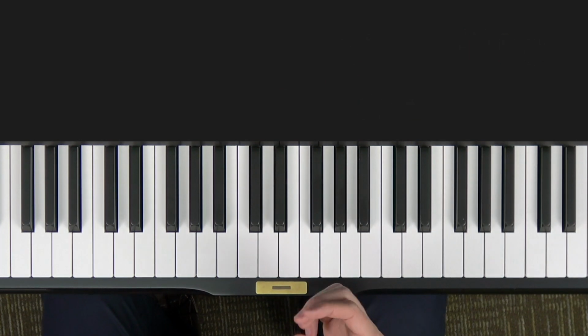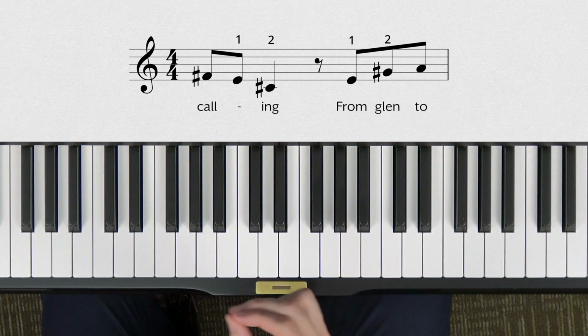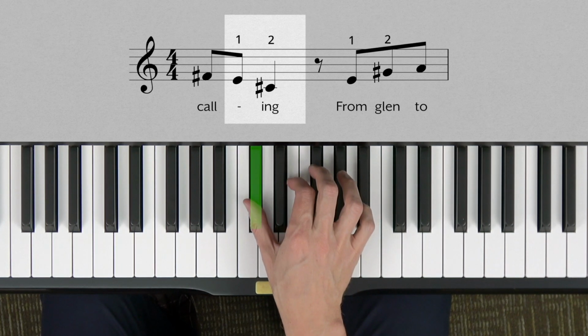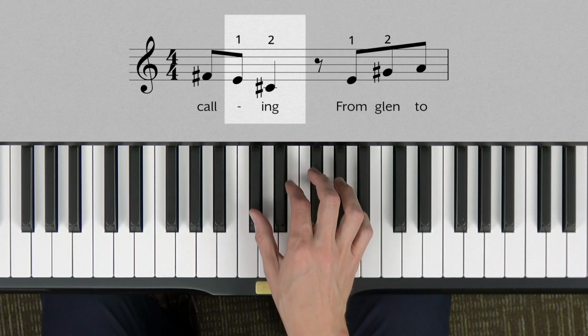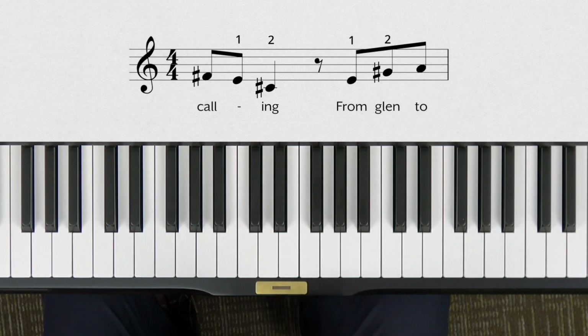Now let's take a look at measure 2 of Danny Boy, which we recently learned. And looking in the music here, can you find the minor third? It's right here between the E and the C sharp. That makes a minor third. Now, in the same measure, can you find a major third?